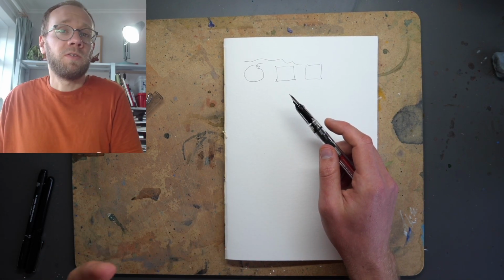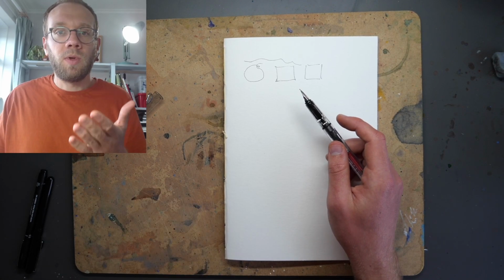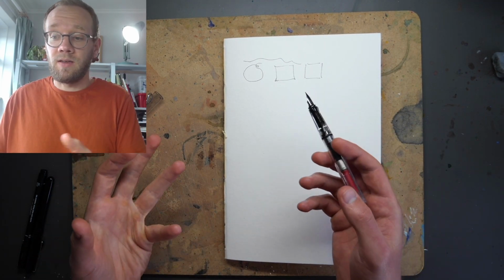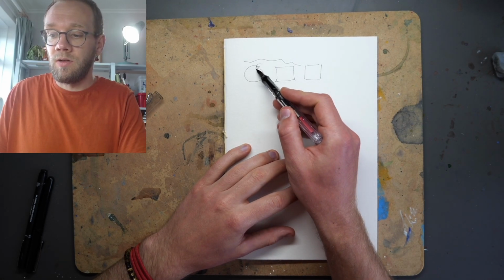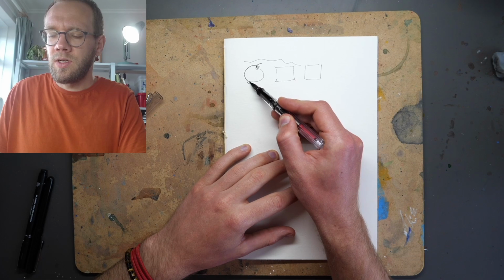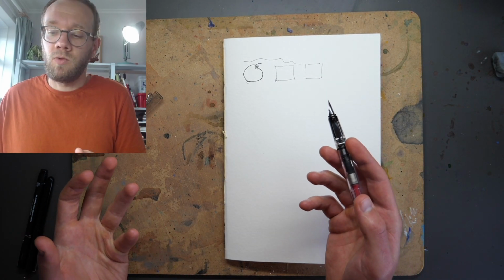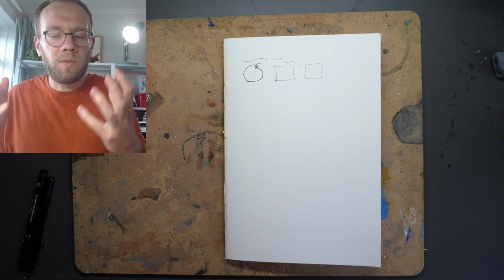So what are loose lines? If lines are just things which connect, what are loose lines? Well, normally in sketching our lines are indicating something. So this little circle could be an apple. And a line which accurately depicts that apple will be quite accurate. It will be quite sort of representative.